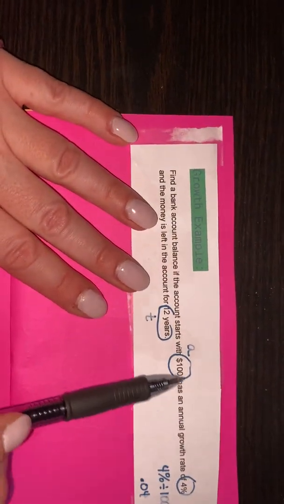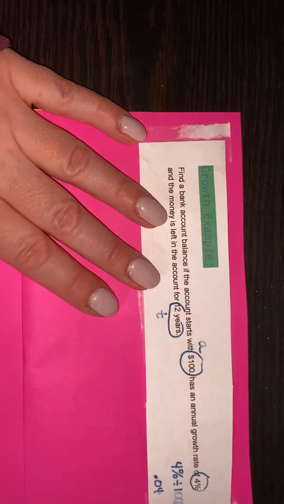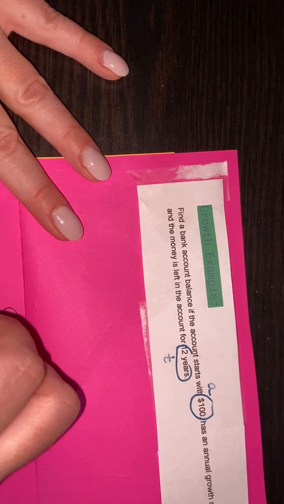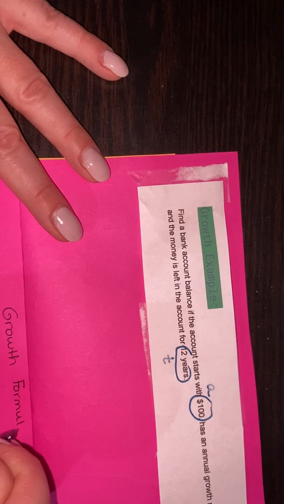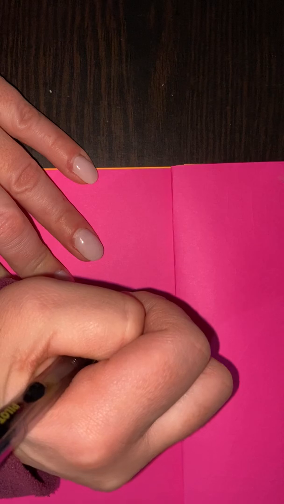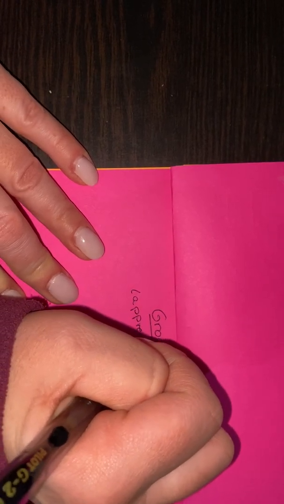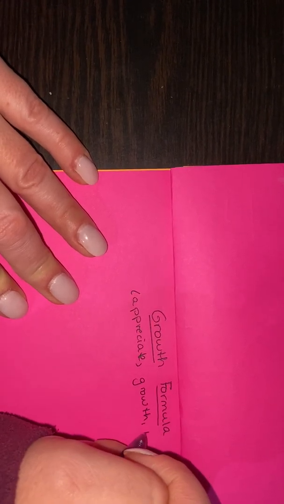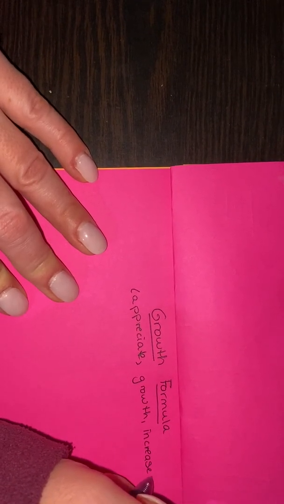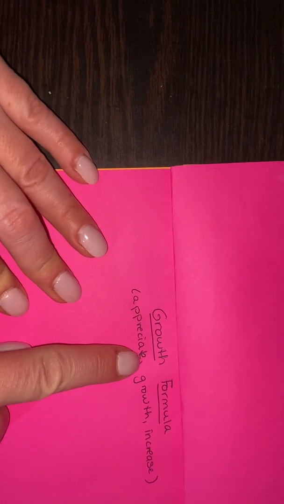Here's my problem. Okay? And then you'll notice what I did. I went through and I circled things. And I'm going to show you how I knew what to circle in just a minute. Okay? So let's write down here our growth formula. So our growth formula, you're looking for keywords. Appreciate, which means to grow, or the word growth, or increase. Any of those words indicate we should be using growth, okay?